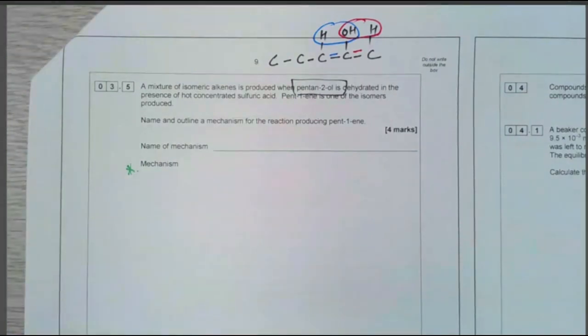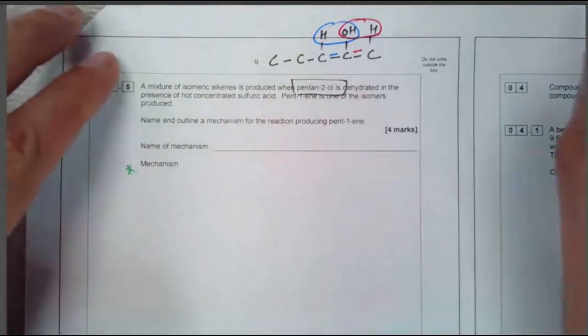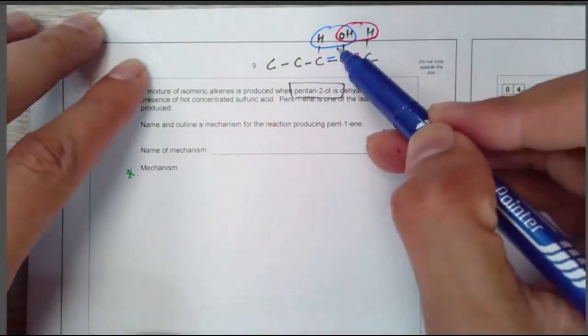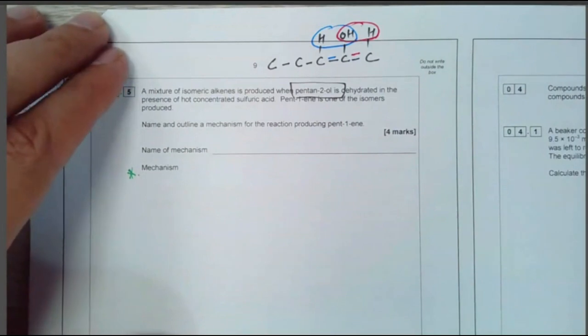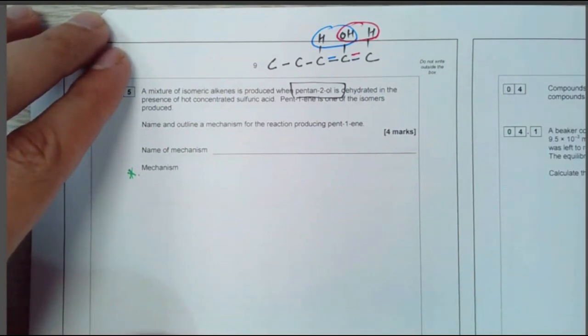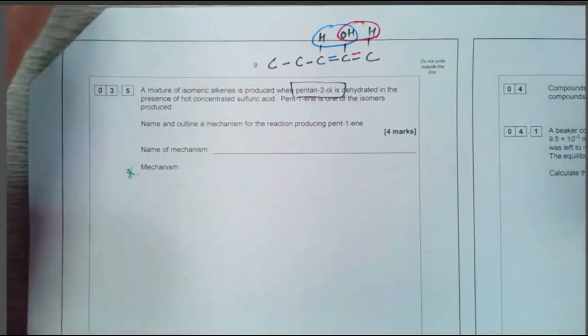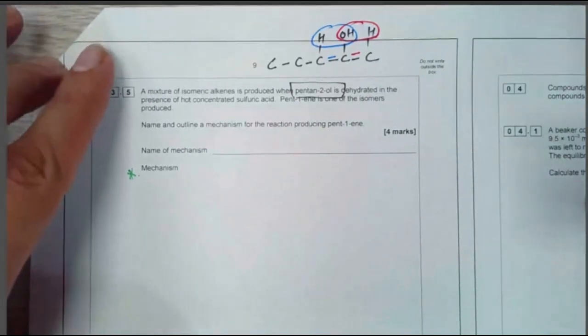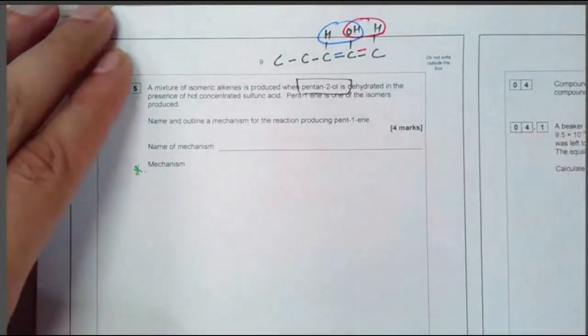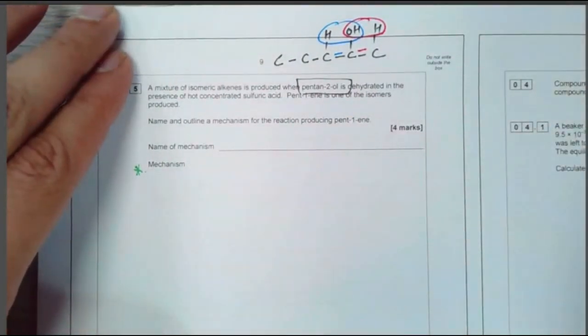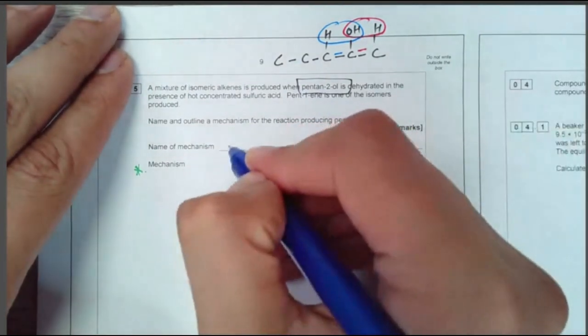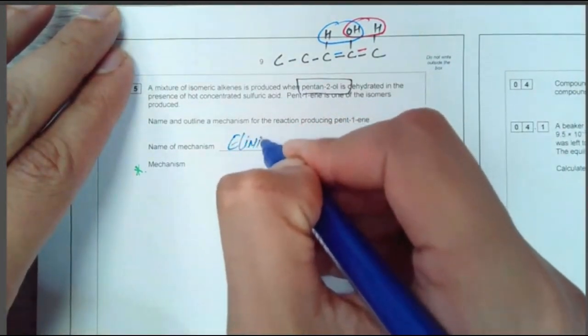Simon, go ahead. What are we doing? We are removing H2O. So what will you call it? What will the name of this mechanism be? If you're removing water, so if you remove something, that reaction is called elimination. So it is elimination.